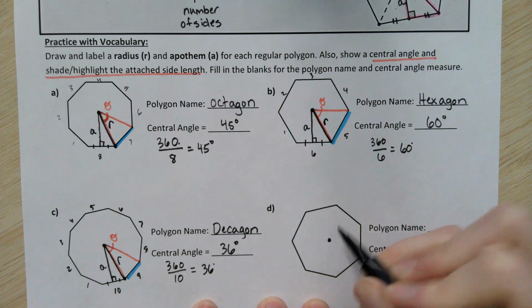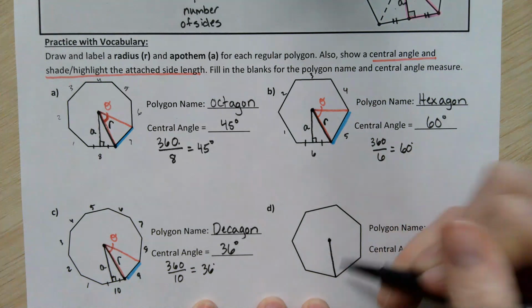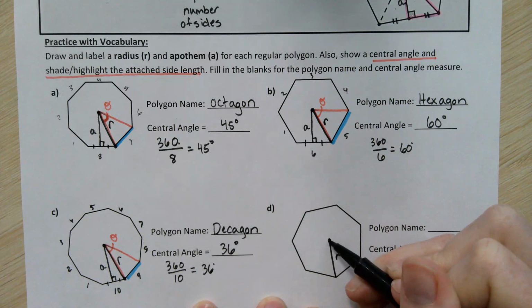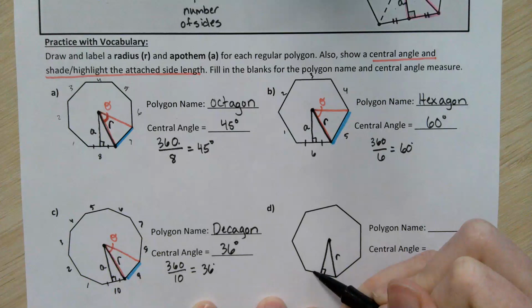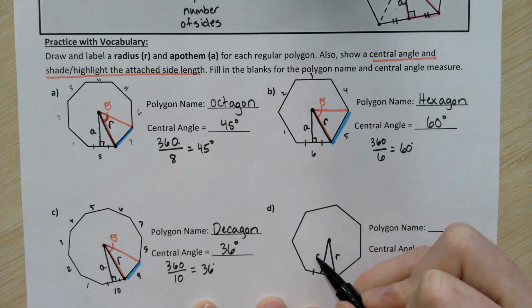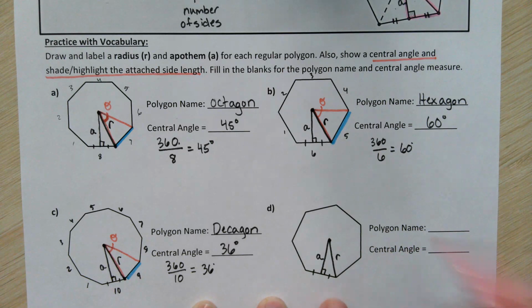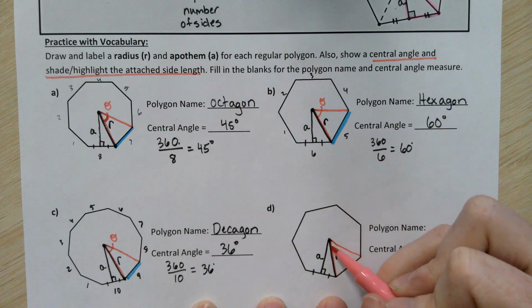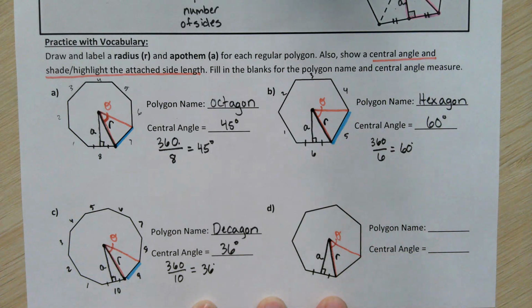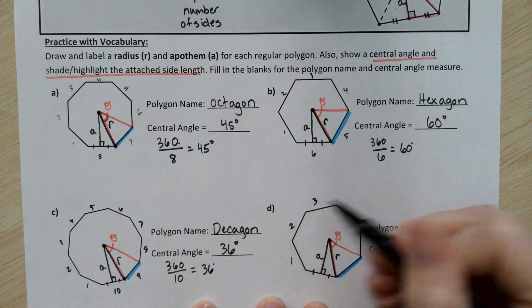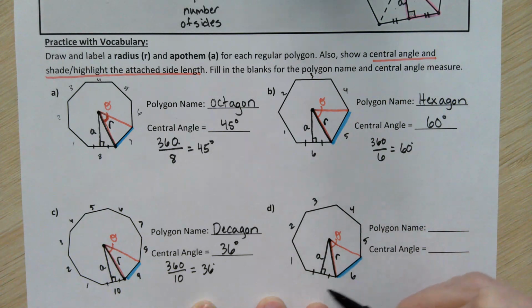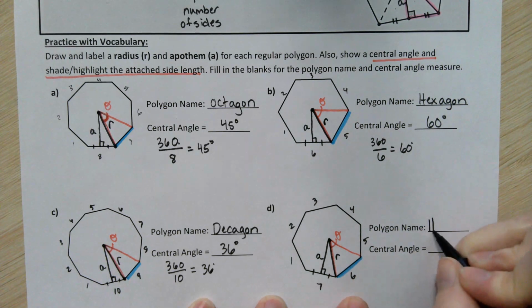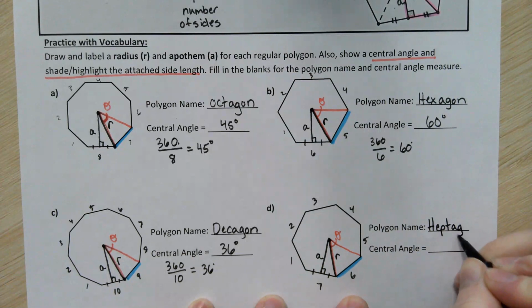All right, final example, practicing the radius drawn from the center to the vertex, the apothem drawn with a right angle from the center to the midpoint of the side. A central angle is going to take 2 radii next to each other, and then it connects to an entire side of the triangle there. This regular polygon has 7 sides, so this one's called a heptagon.